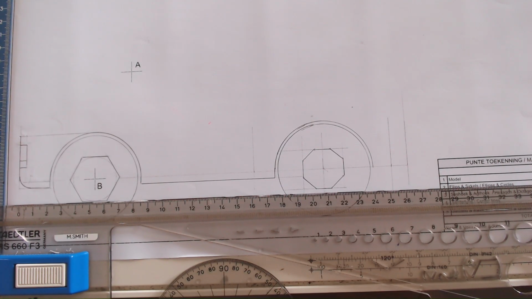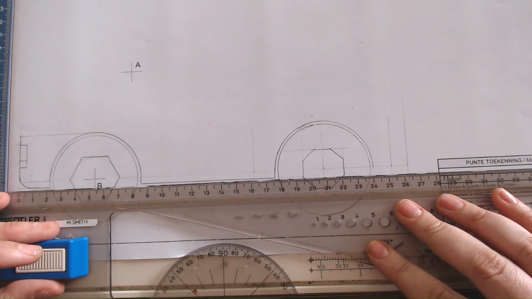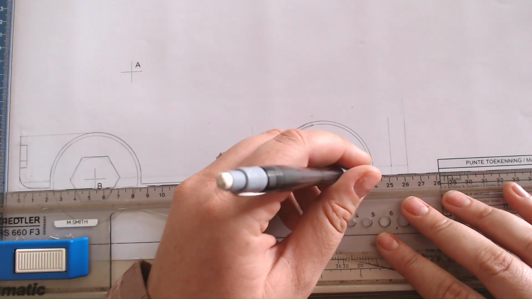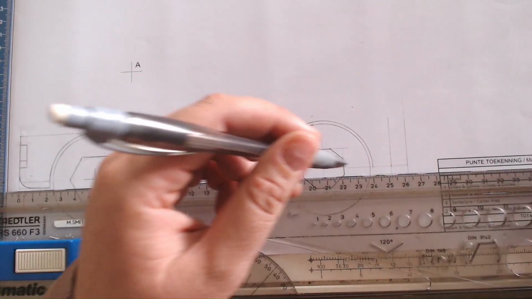All right. I just saw the truck also has this thing still in the front. What do you call it? The bumper.